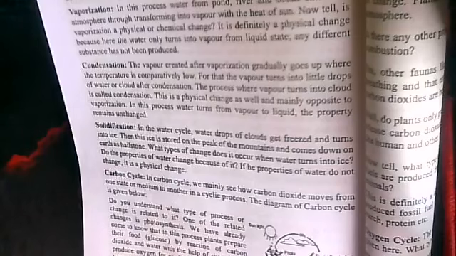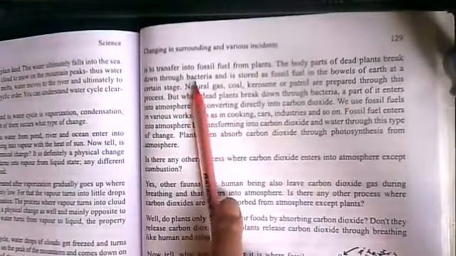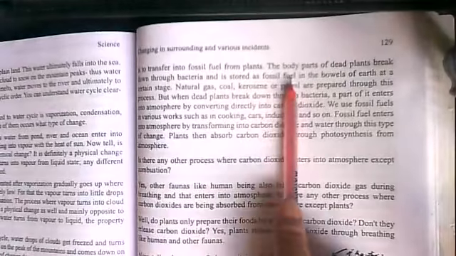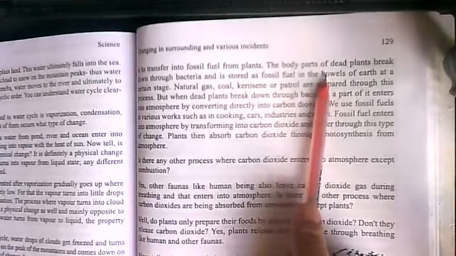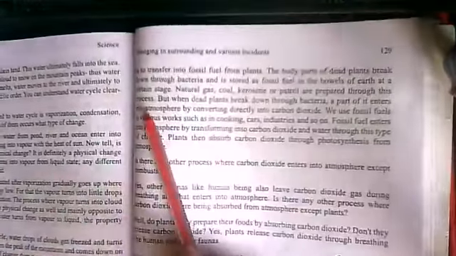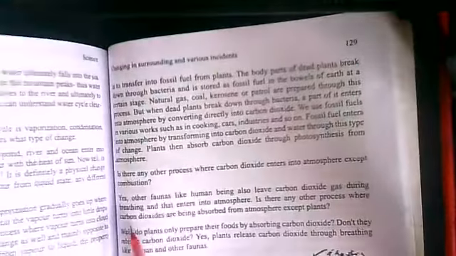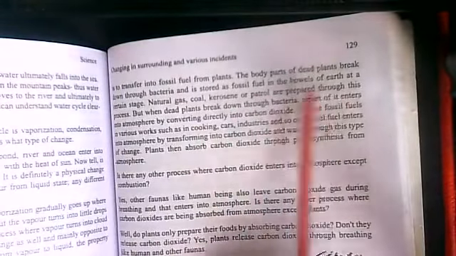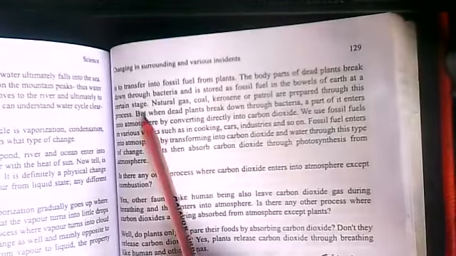An important step of carbon cycle is to transfer into fossil fuel from plants. The body parts of dead plants break down through bacteria and is stored as fossil fuel in the bowels of earth at a certain stage.